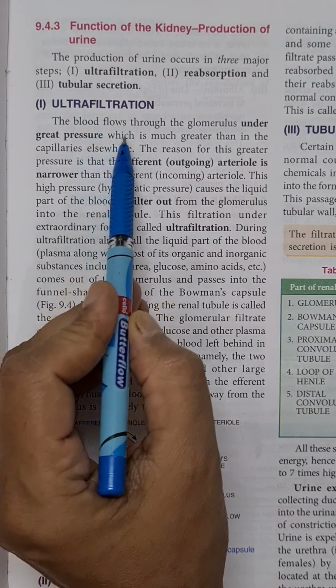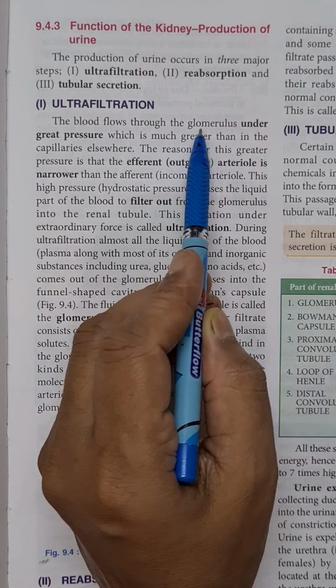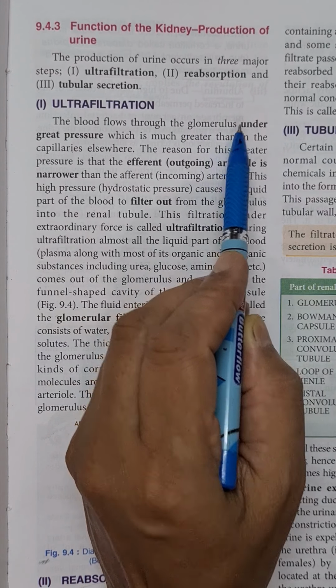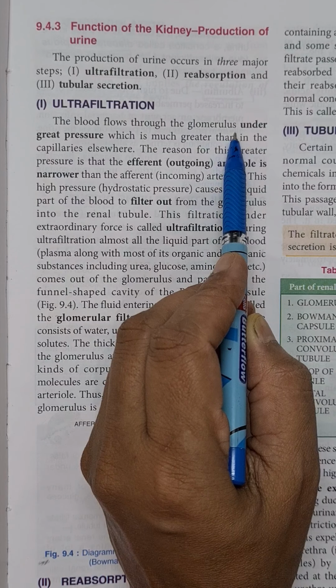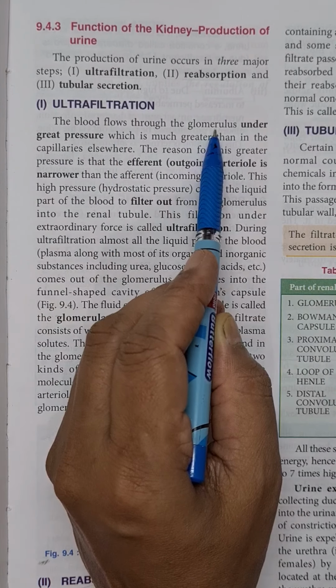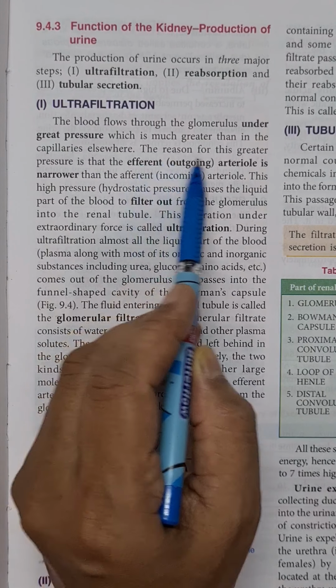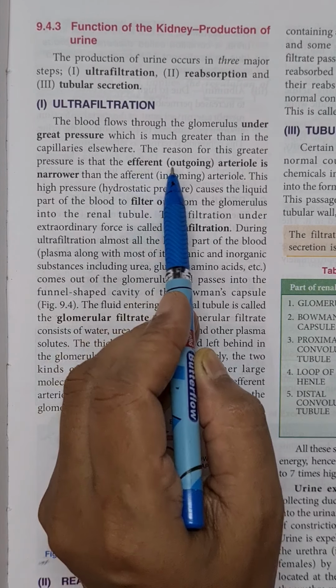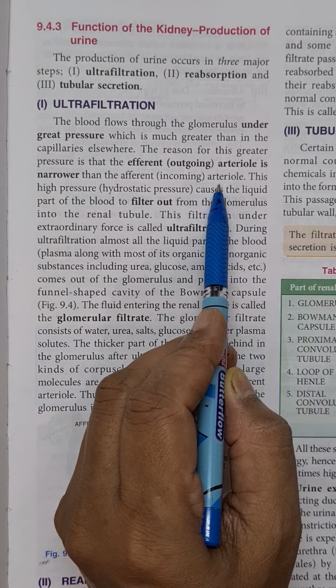Now the blood flows through the glomerulus under great pressure. Glomerulus is the tuft of capillaries present in the first part of the renal tubule, that is Bowman's capsule. So when blood flows through the glomerulus, it flows with great pressure. The reason for this great pressure is that the efferent arteriole is narrower than the afferent arteriole.